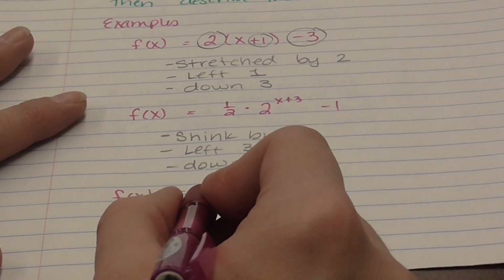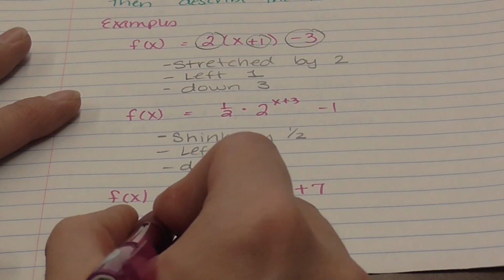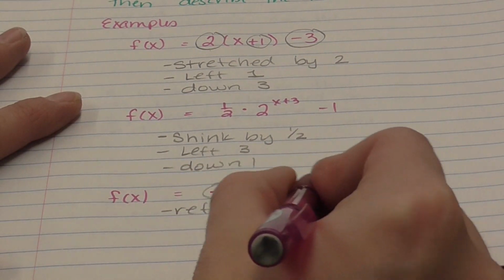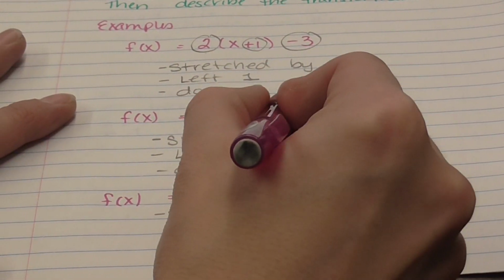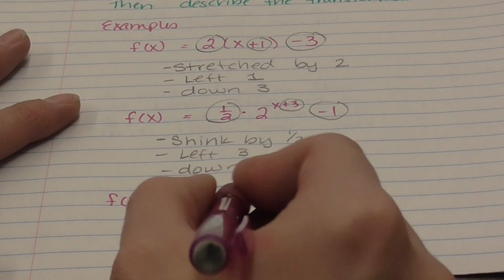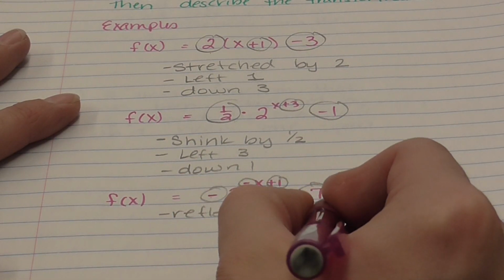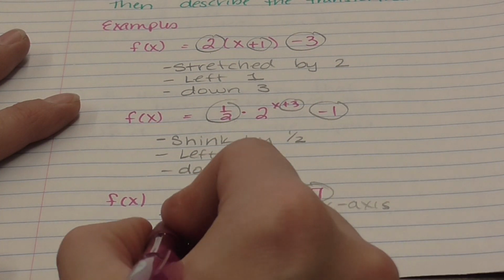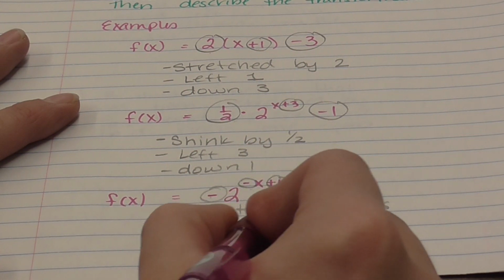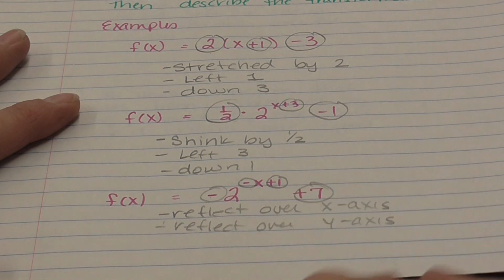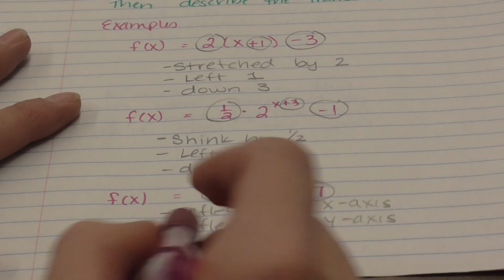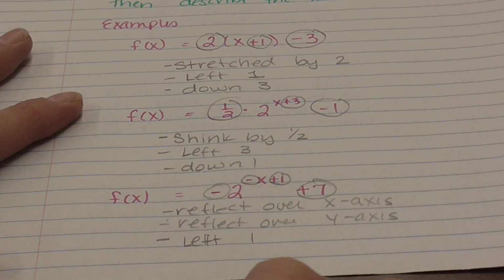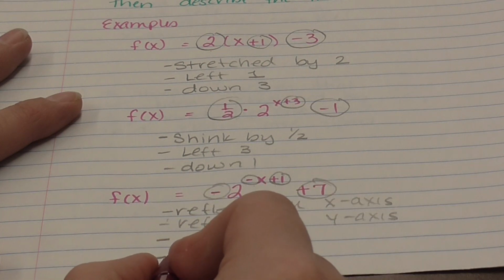All right, and last but not least, this is an exponential again. The negative out front means reflect. Oh, let's circle them. And then this one, and then that one, and then this one. I didn't circle it the last time. Got ahead of myself. So this one means reflect over x-axis. This one's inside with the x, so that's going to be reflect over the y-axis. This one says +1 with the x, so that's going to be left 1. And this is a +7 outside, so it's going to be up 7.